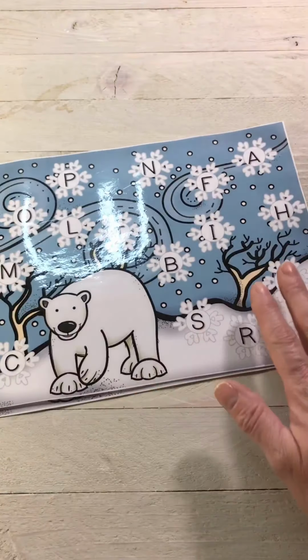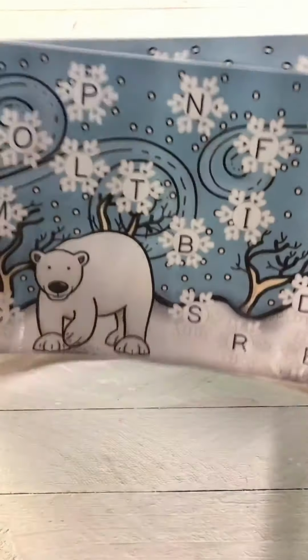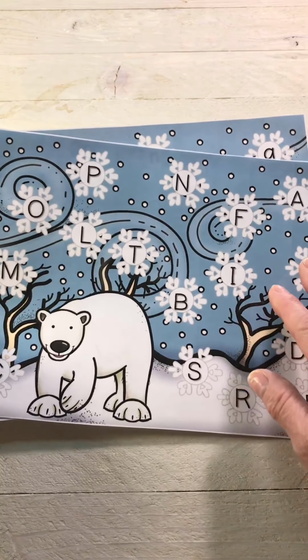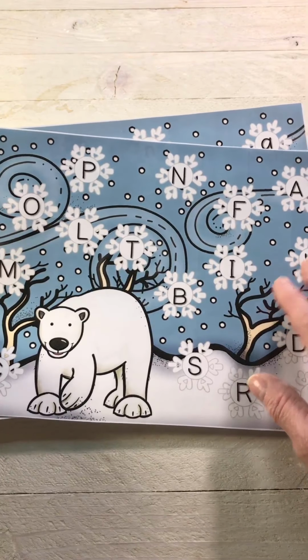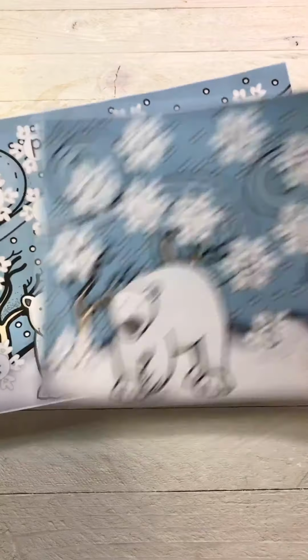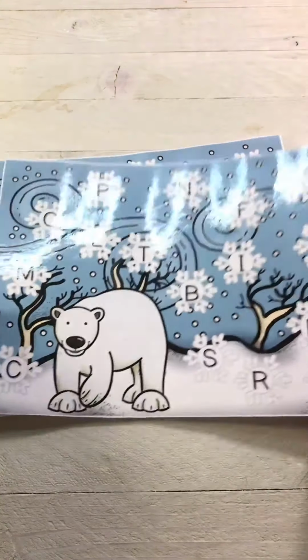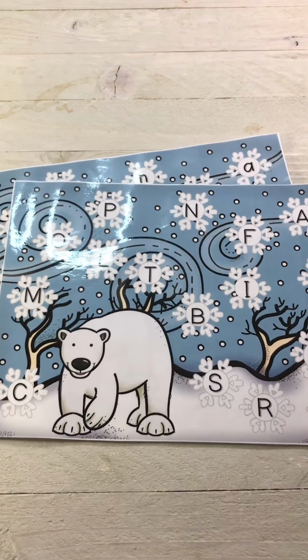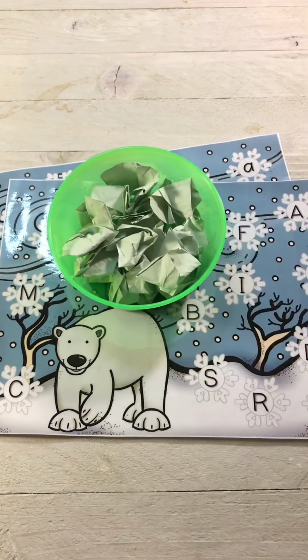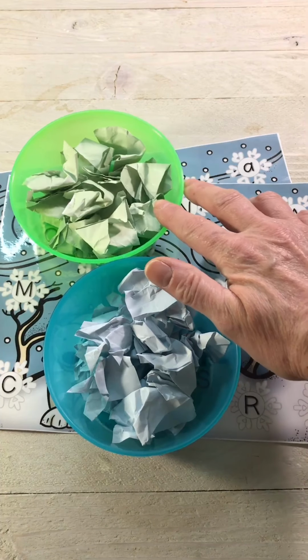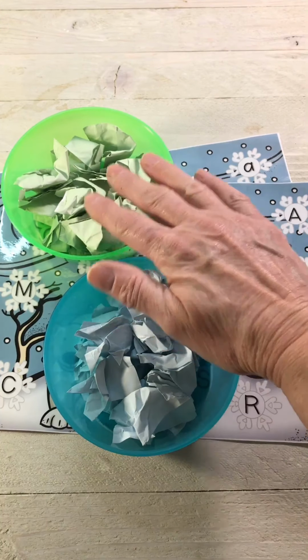And then I'm going to have two mats that the children get to use to work and show their work on. So this one is all in capital letters, and this one is in lowercase letters. We're going to be using these activities, and they're all crumpled up into these bowls. This one here has the blank paper, and I'll show you what's inside those in a minute.